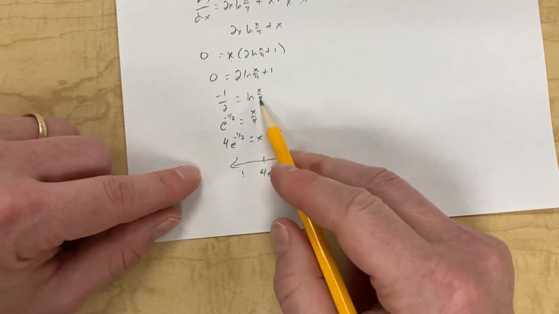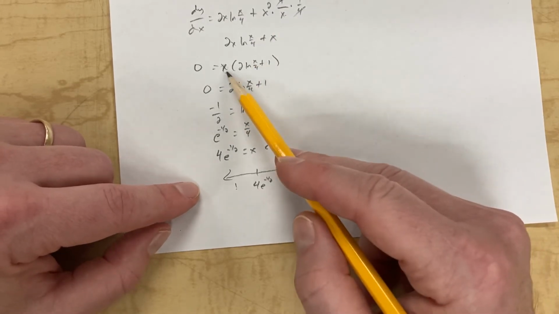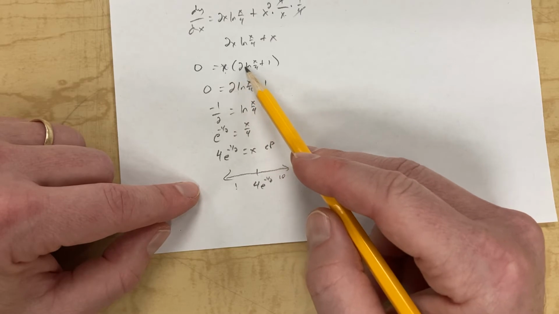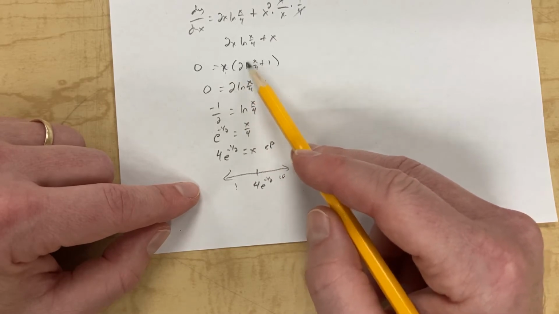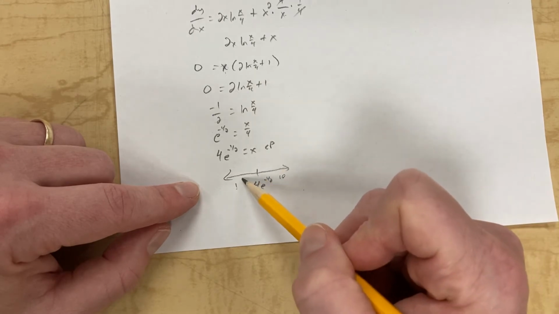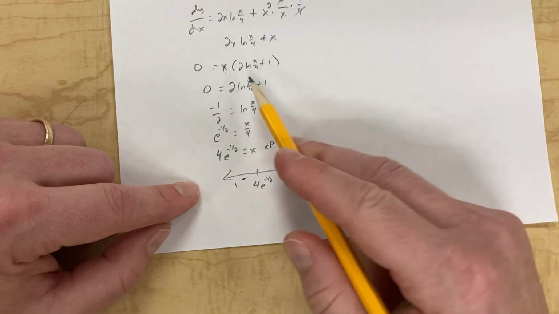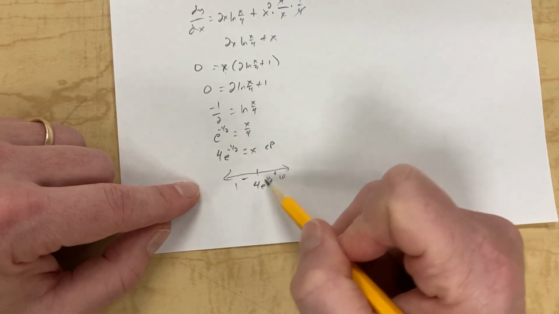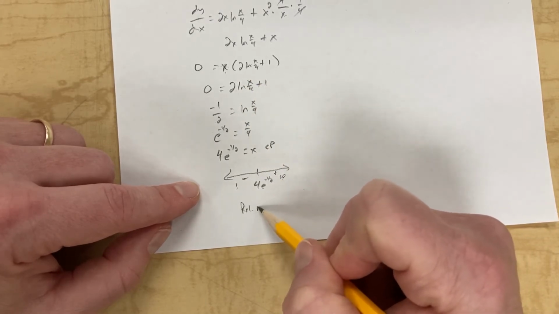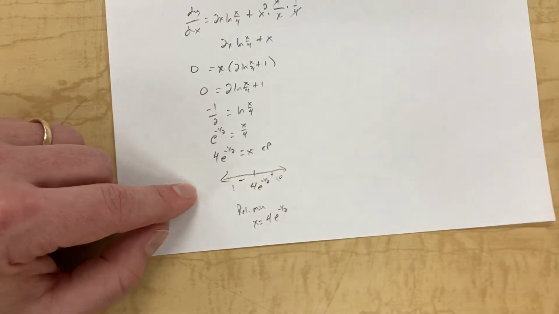So if I go back to the derivative, I can go to this one here, put 1 in. I get 2 times natural log of 1/4. That's a negative value. Plus 1. This is going to end up being negative here. Then if I put something bigger than that in here, I'm going to end up getting a positive. So we have a relative minimum at x equal 4e to the negative 1/2.